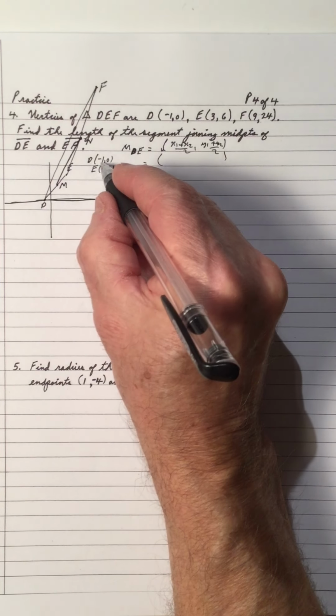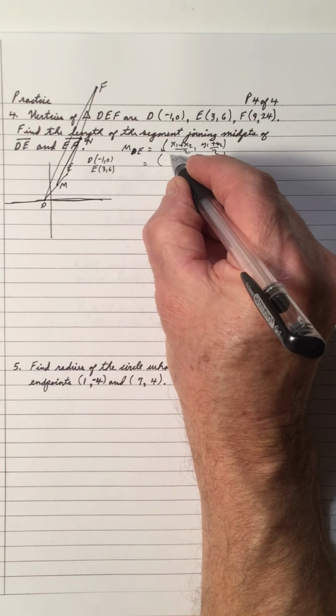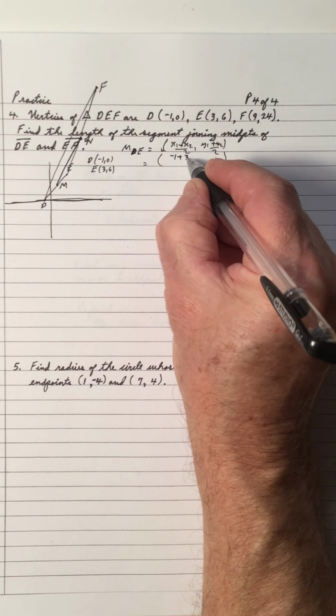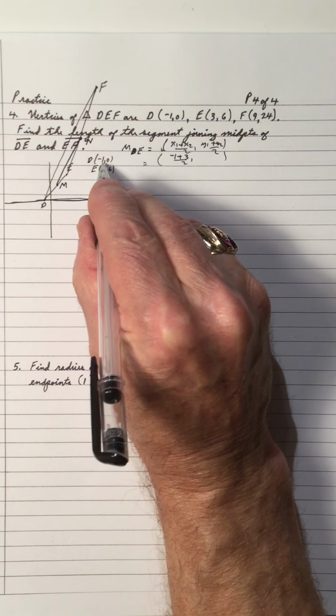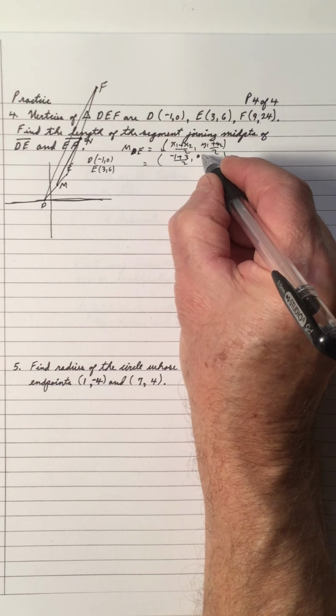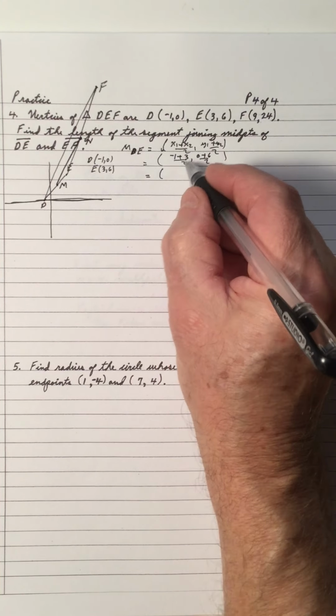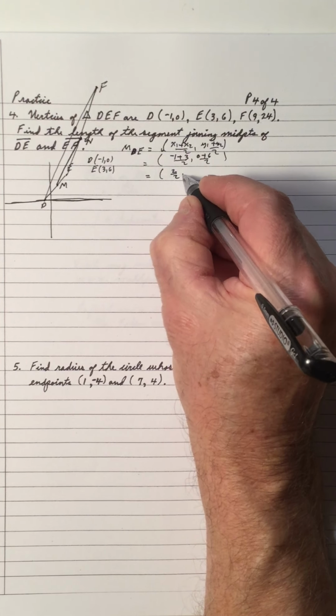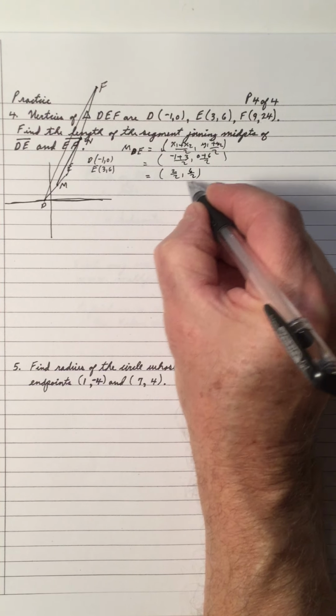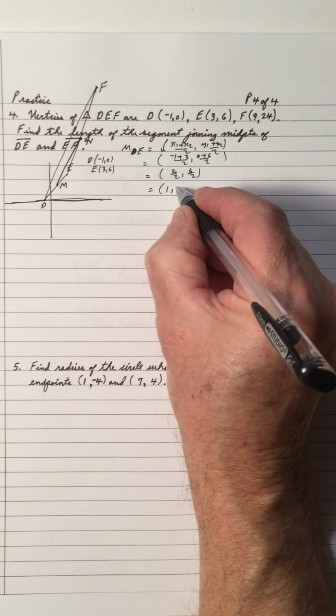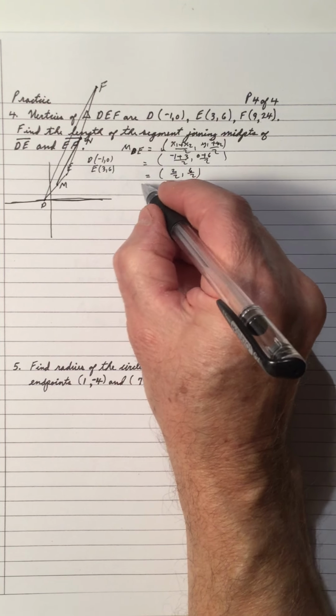So x: negative 1 plus 3 over 2, and y: 0 plus 6 over 2. That's 2 over 2 and 6 over 2, so that's a 1 and a 3. Let's call that M.